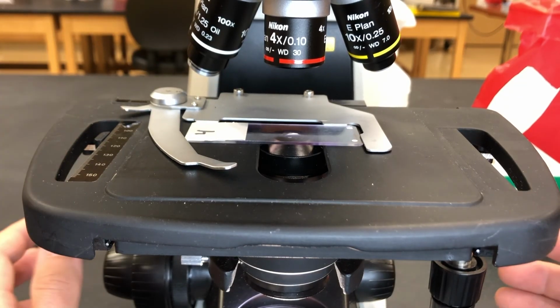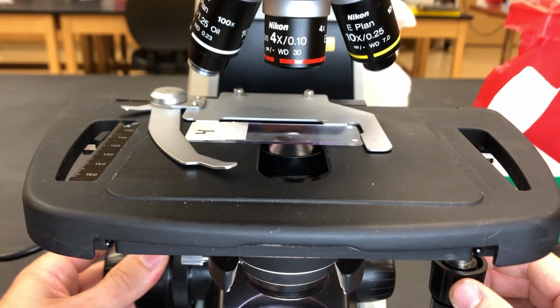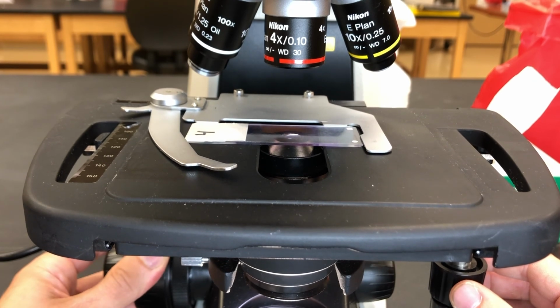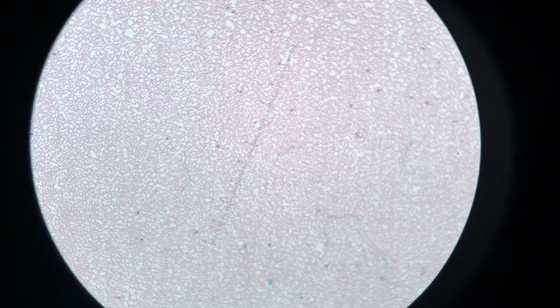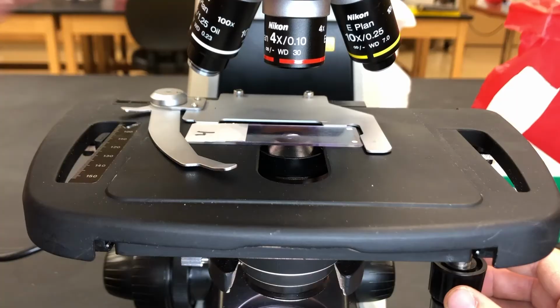Okay, we're going to use the lowest objective and the coarse adjustment knob to get our specimen in focus. Right now we're on 4x. Take a peek at this. Use the fine adjustment to get it where we need it to be, and we can switch to the 10x.